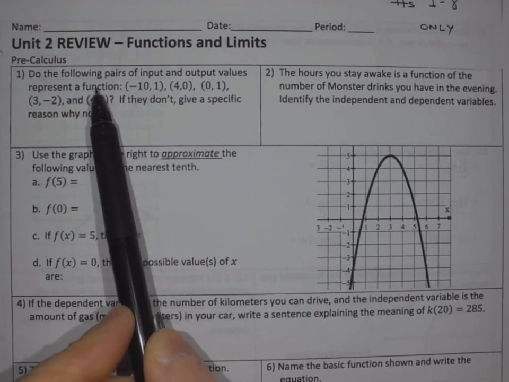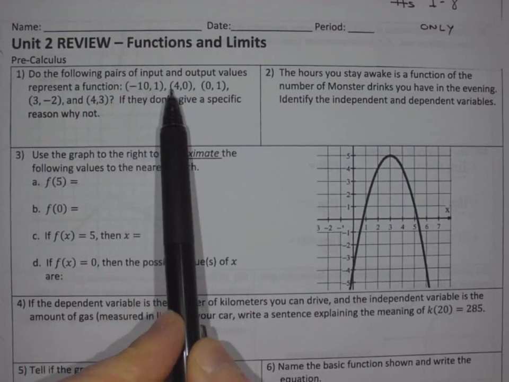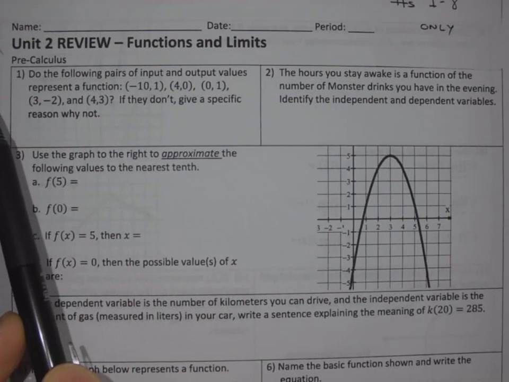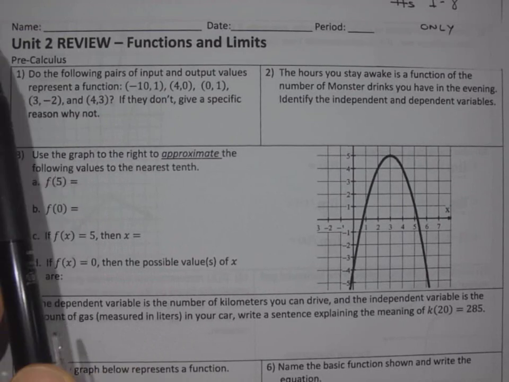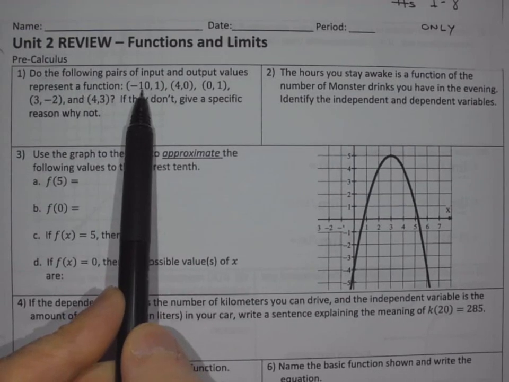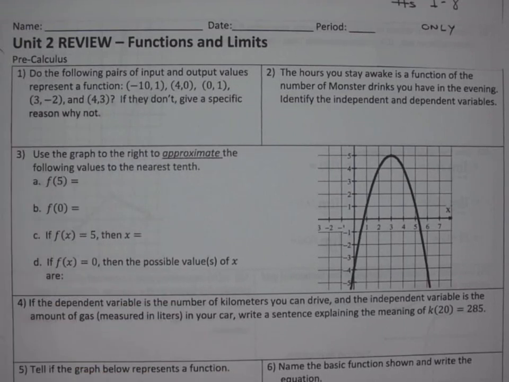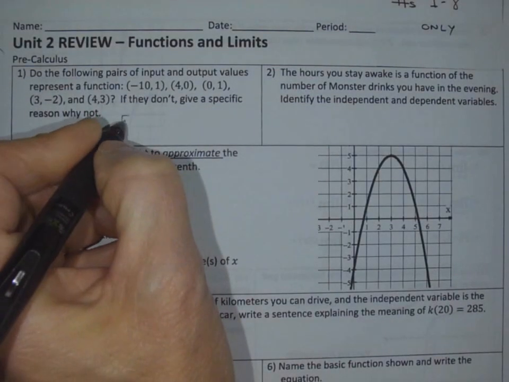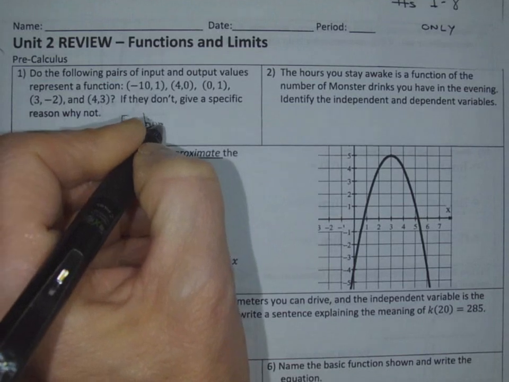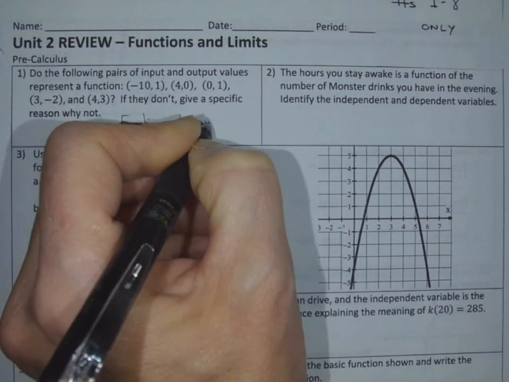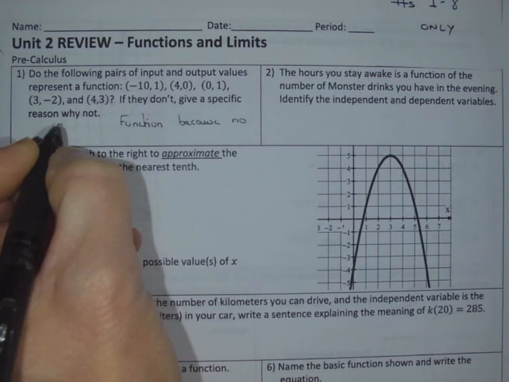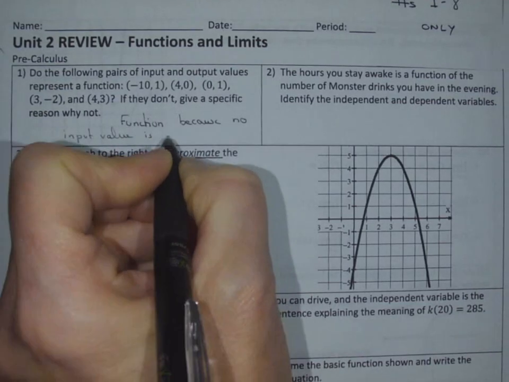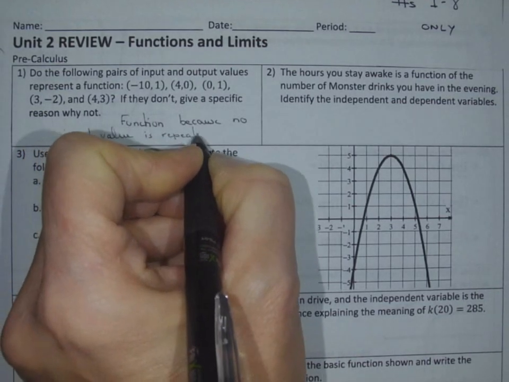So if we want to know if this is a function, we're focusing on the x values only, the input, right? And the input cannot repeat. So we could not have two different outputs for the same input. So we have negative 10, 4, 0, 3, 4. No x repeats, therefore this is a function. So we're going to say function because no input value is repeated or used twice.